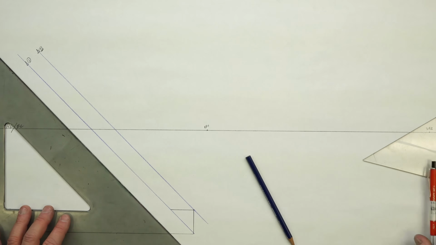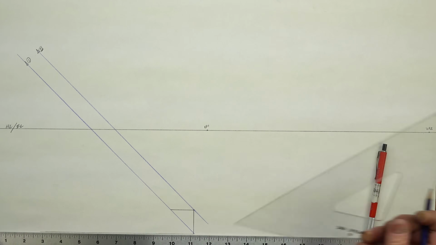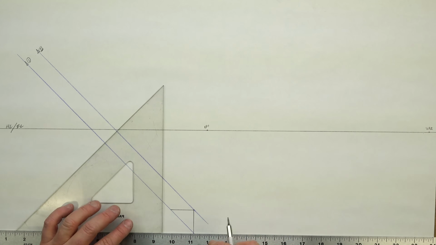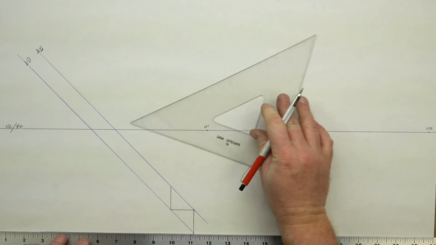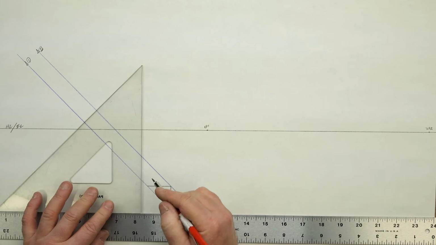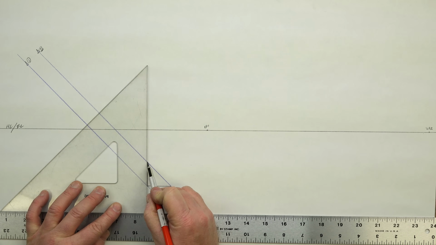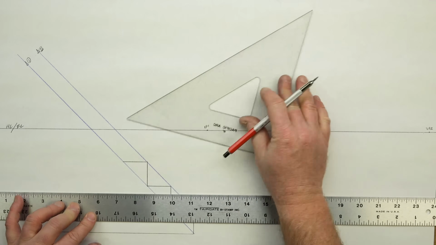Circle that in. Now we have the exact scale for our slope to help us with our riser here, and then our tread coming across there. So we've got riser and tread. Okay.